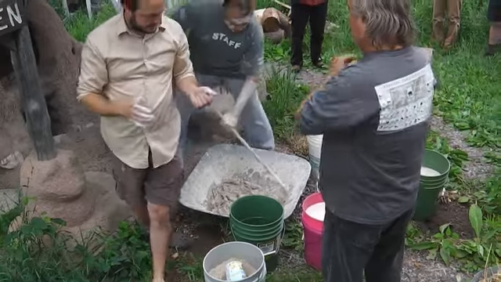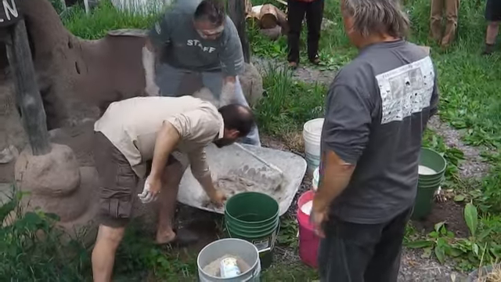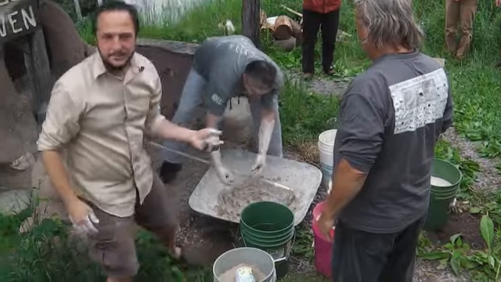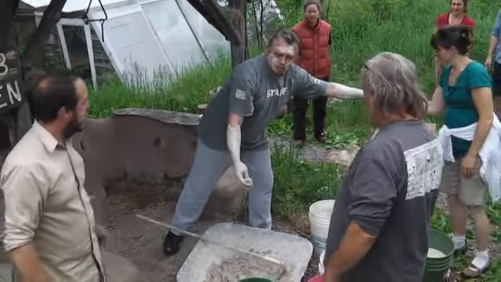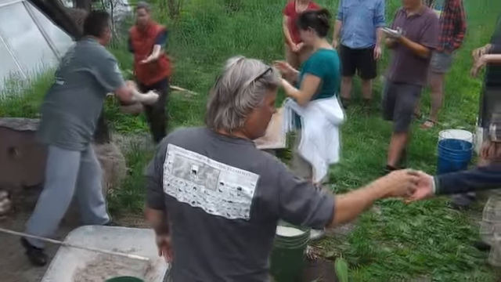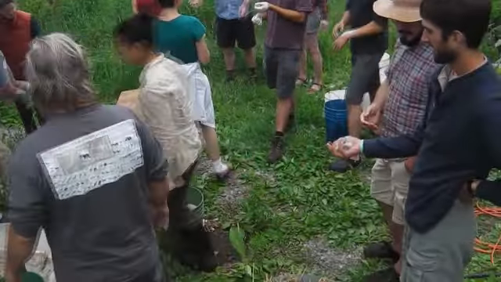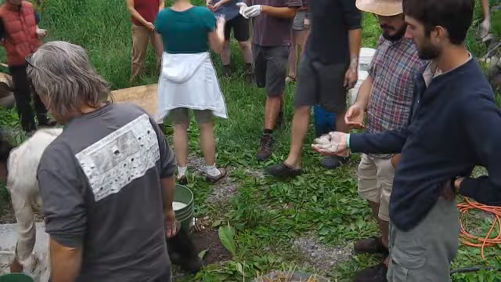So let's just start passing little globs around. It's not all the way there, but that's probably good for right now. Anyone who wants to come grab a handful, just feel it. It's mostly sand and water, but the clay helps hold it together, right?